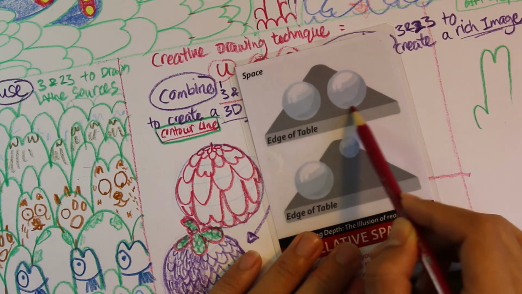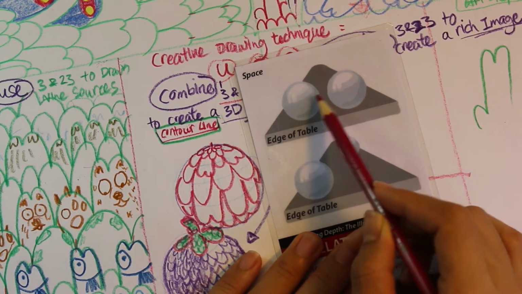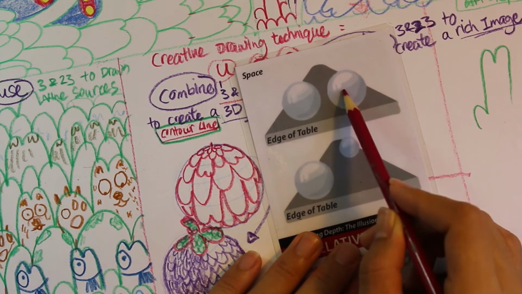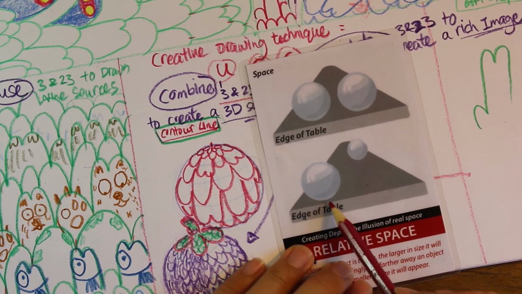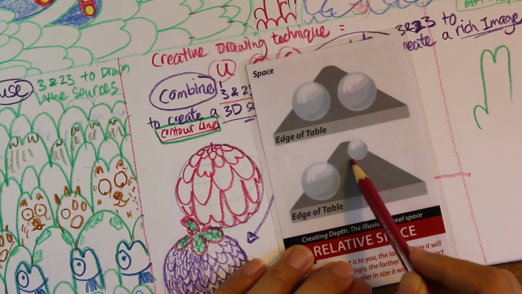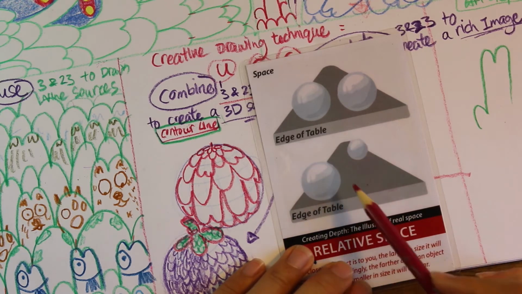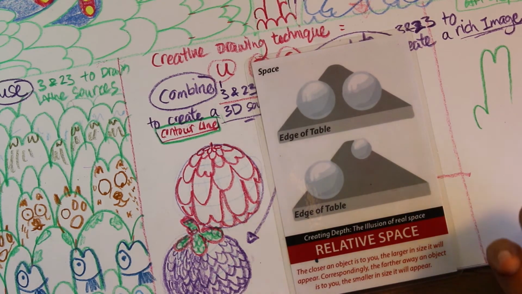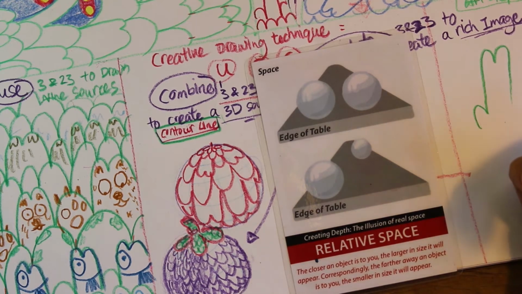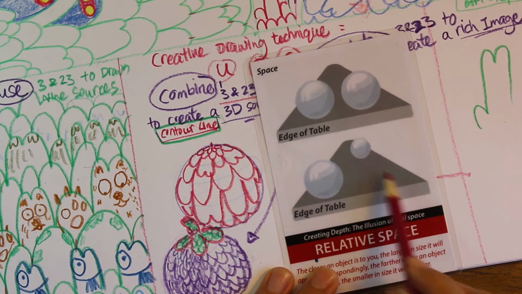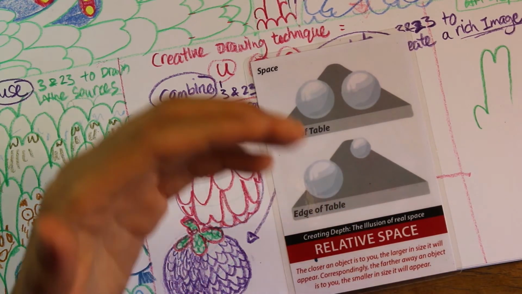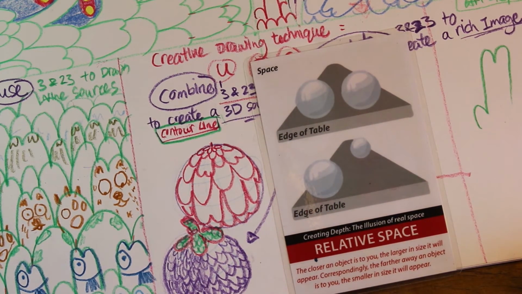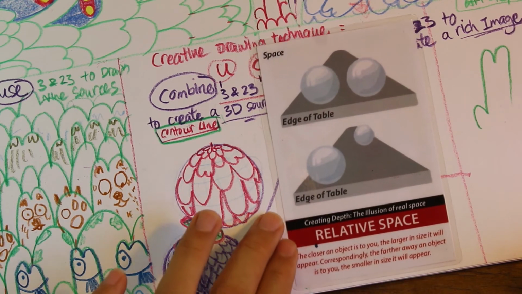If they are at the same edge, that gives us the illusion that they are side by side, of course together with their size. And on the other hand, if the edge of the line is different and the size is different, then they create depth. One more time. If the edge of the line is different and the size is different, then you create the illusion of real space.